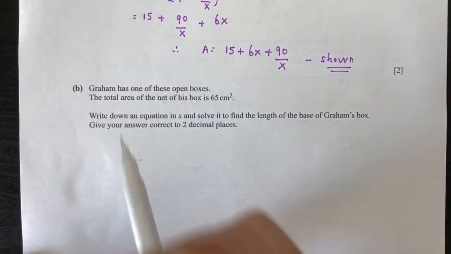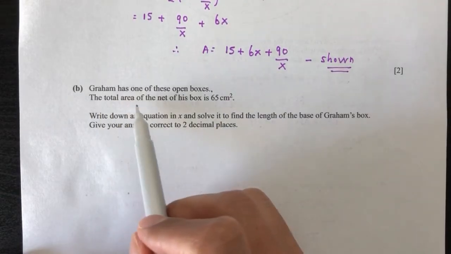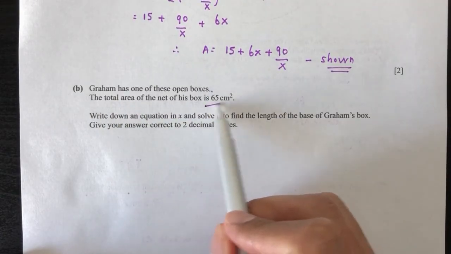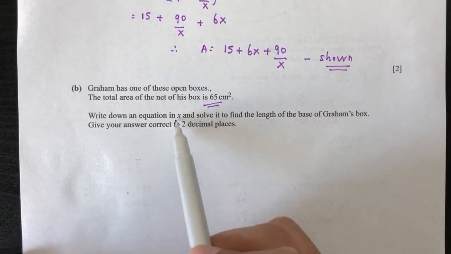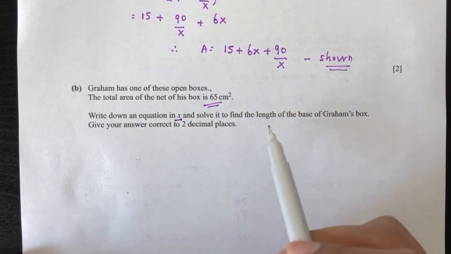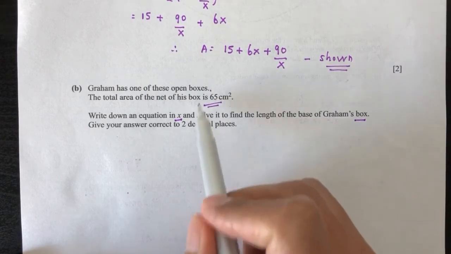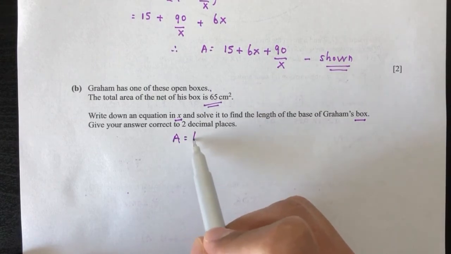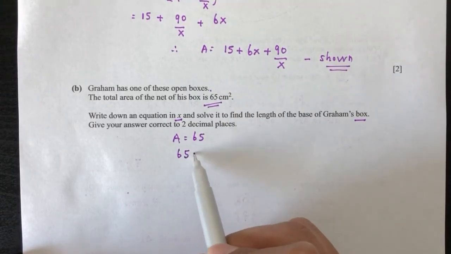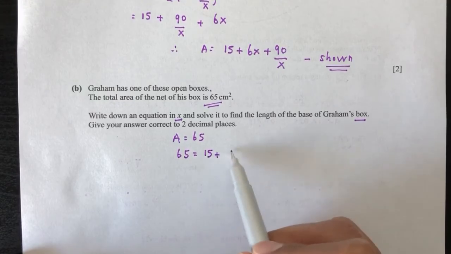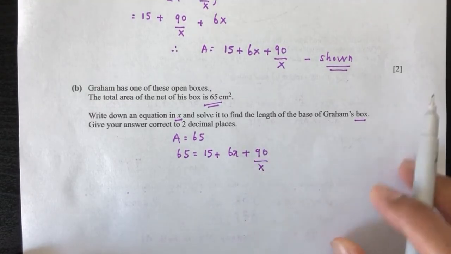Now part B, Graham has one of these boxes. The total area of the net of his box is 65 centimeters squared. Write down an equation in x and solve it to find the length of the base of the box. So area is 65. So we replace, we have 65 equal to 15 plus 6x plus 90 over x.